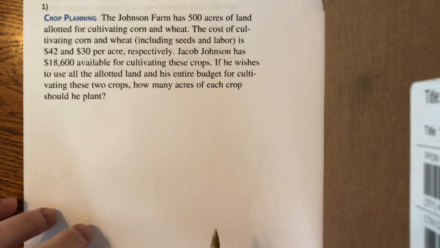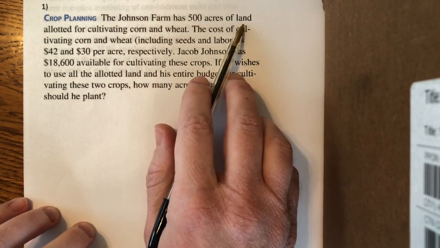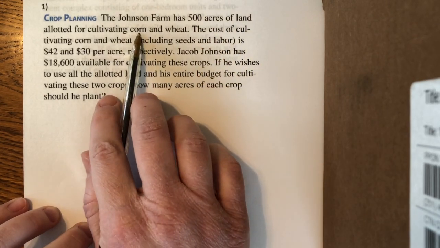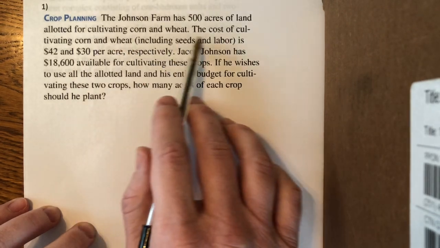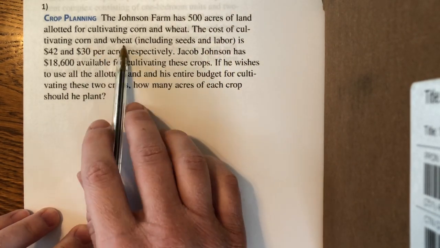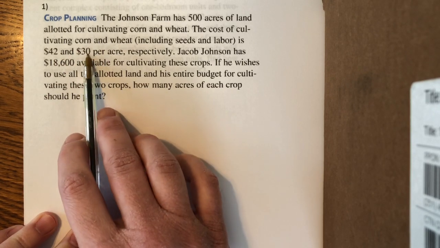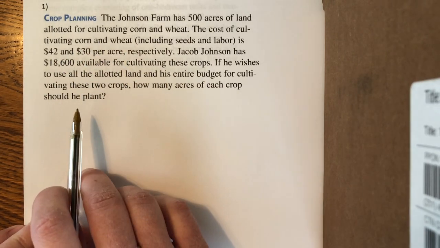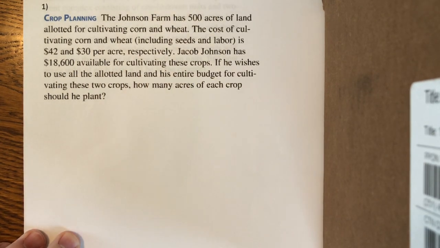All right, so we know that the Johnson farm has 500 total acres of land to cultivate corn and wheat. We know the cost to cultivate corn and wheat would be $42 for corn and $30 per acre of wheat. And we also know how much money is available for cultivating these crops.